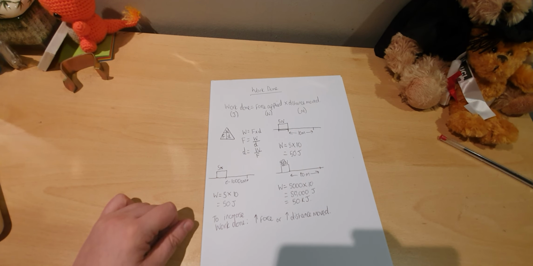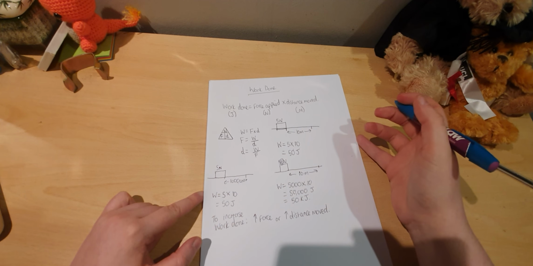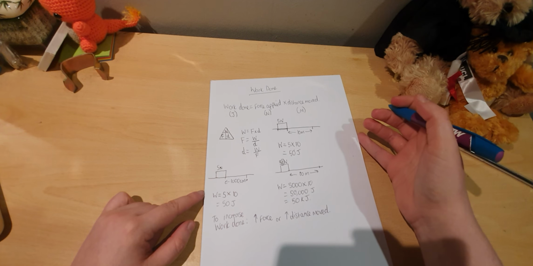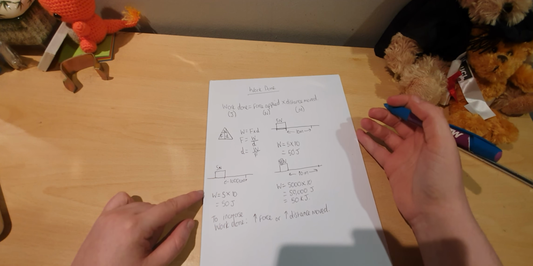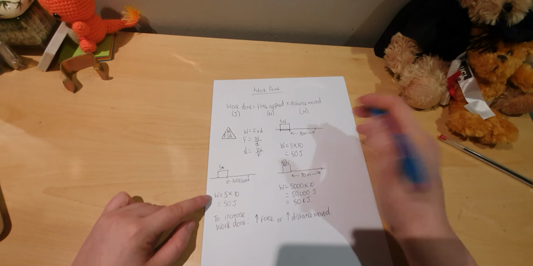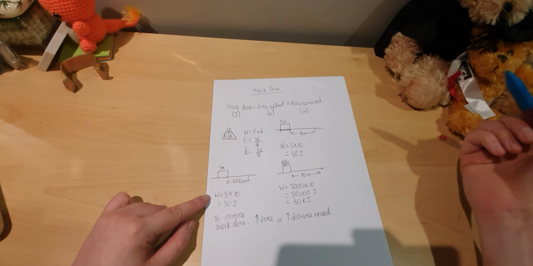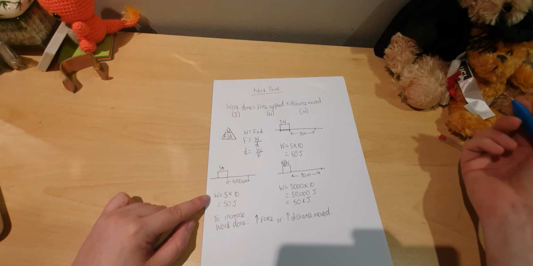Okay, so I'm going to make sure there are some practice questions for you to try on Firefly. So you should have a go at those. Remember, don't forget your units, very important. And yeah, that's it.